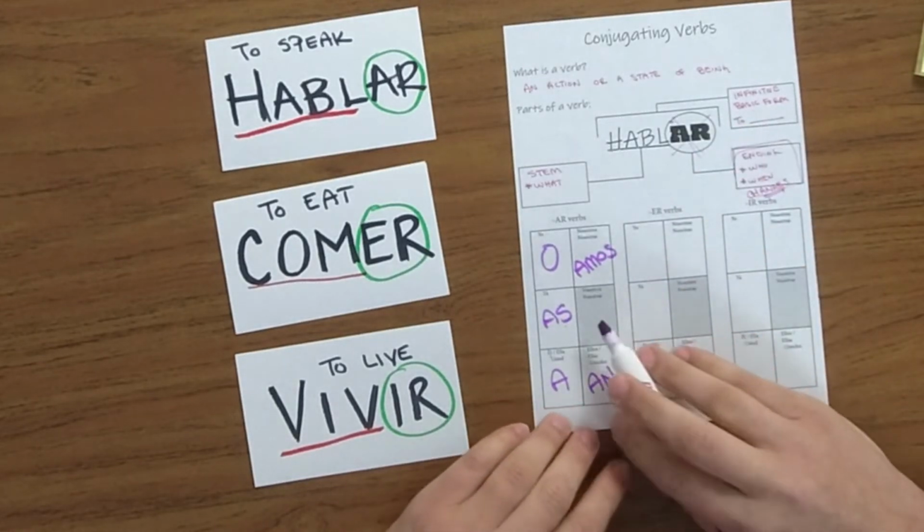Now, we're going to ignore vosotros for a minute because we don't use it except for when we're in Spain. Since most of the time we're not going to use it, we're just going to set it off to the side for a minute. We'll come back to it at a later time.